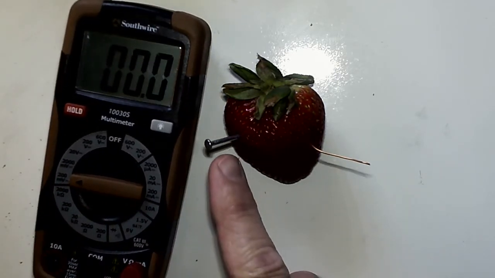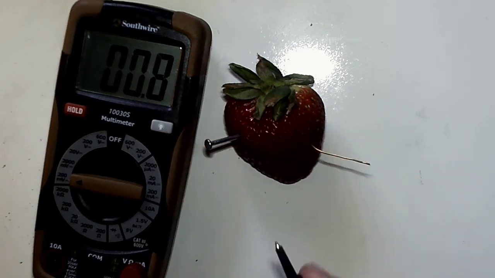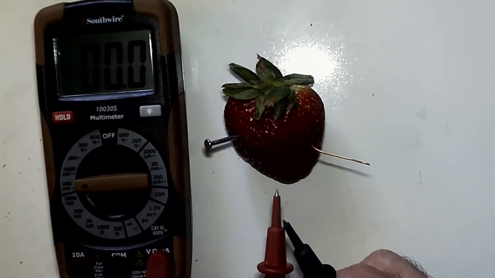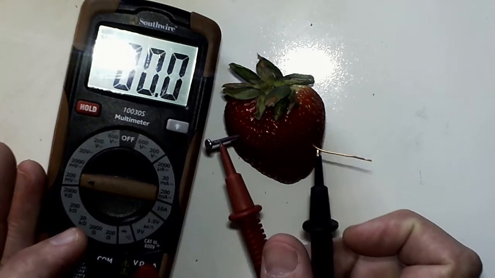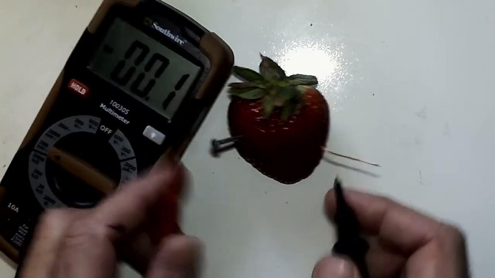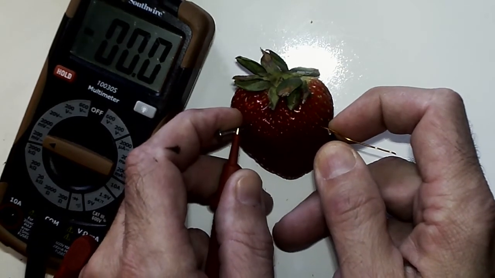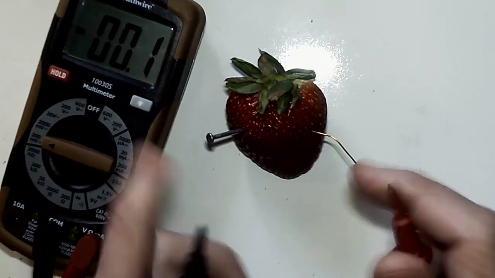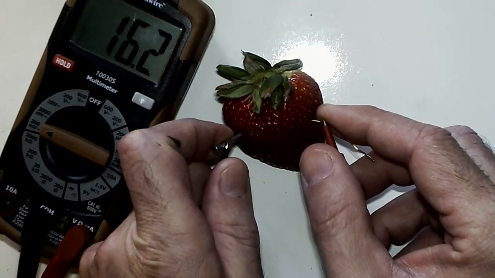But I have another metal. One metal is going to give its electrons, and the other one's going to take, and that movement of electrons in that circle is going to produce an electric current. And you can't see that there. I'll try to do this with one hand. That's not working. And it is touchy because it's a strawberry. There we go.